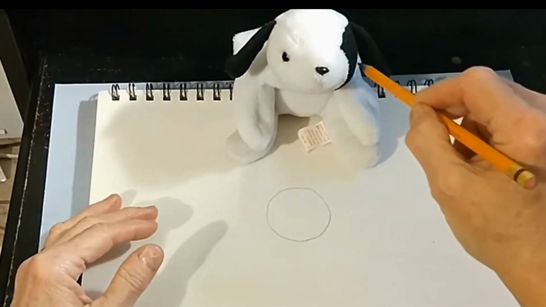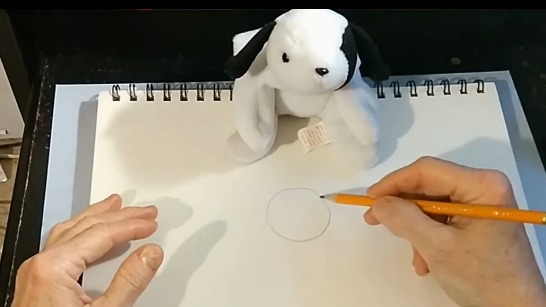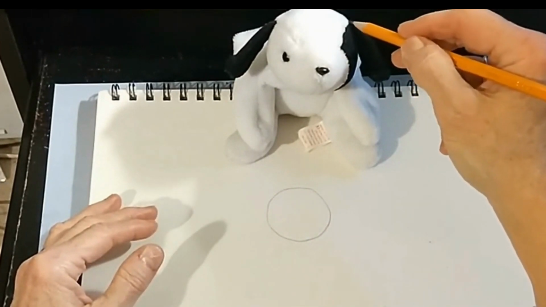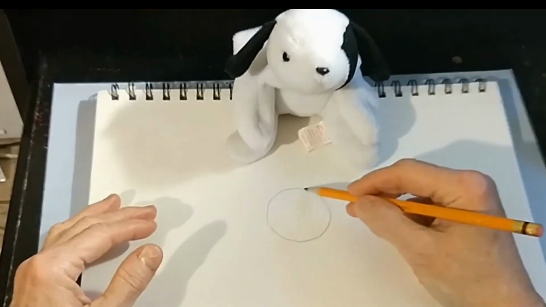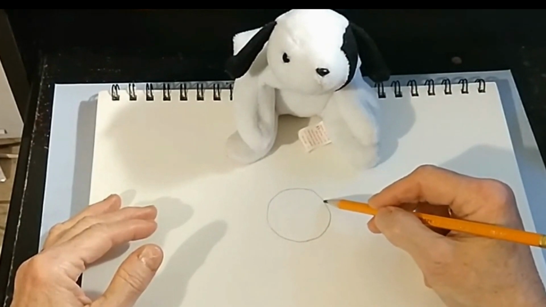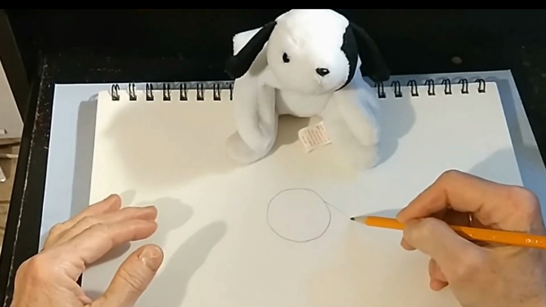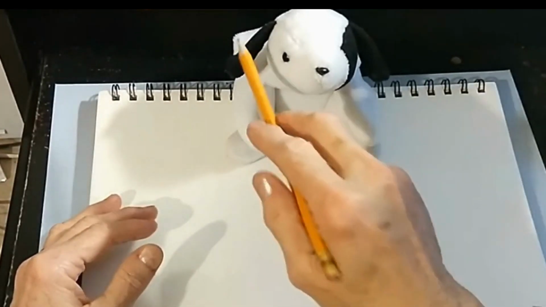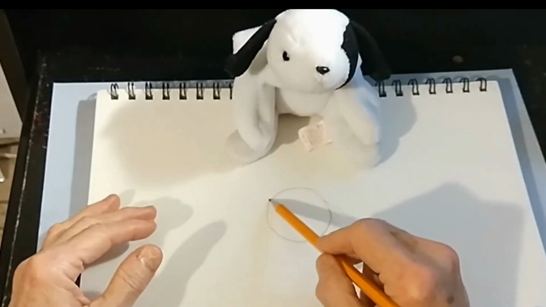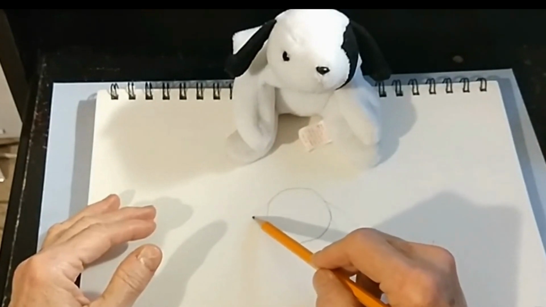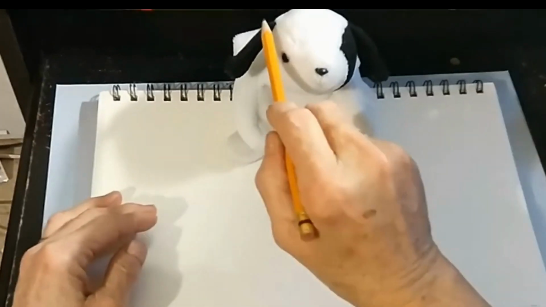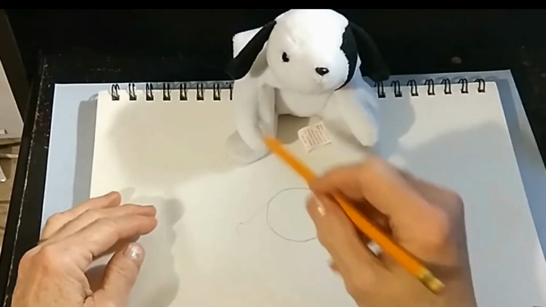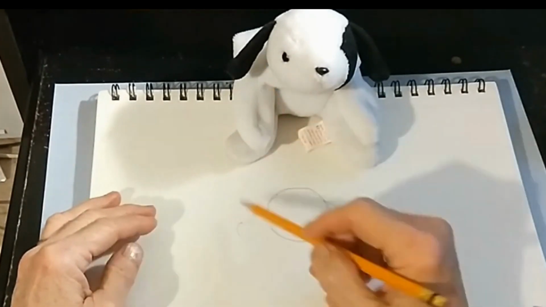Now you'll see that the ear right here kind of looks like a teardrop, and you'll see that it comes down about right here on this part of the circle. So go about right there, and then just draw what you see, which looks like a teardrop. Okay, now the other side is about the same. It comes down to about right here, but it goes up a little bit. So you see right here how it goes up, and then it comes down and around.